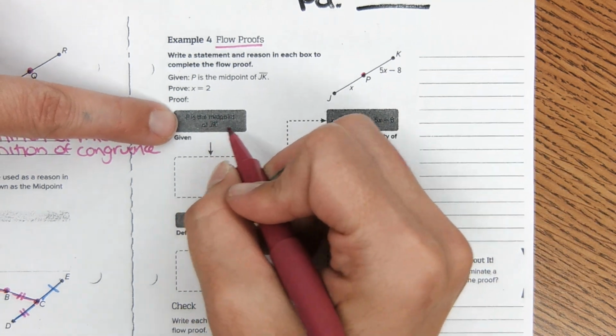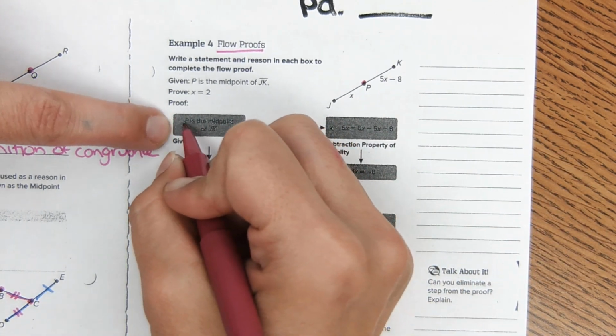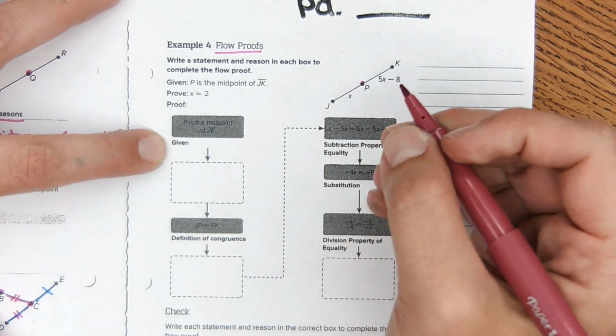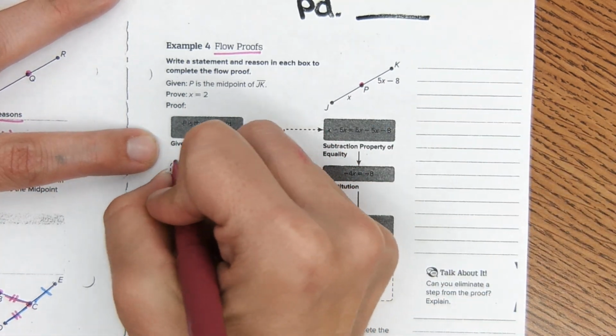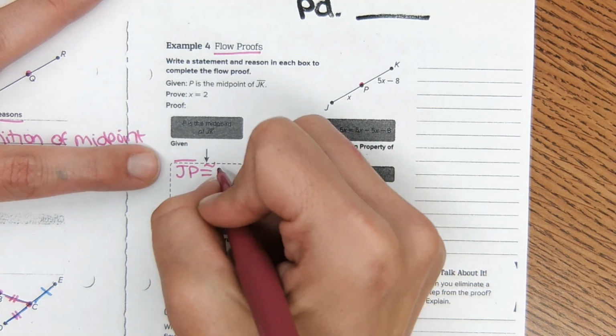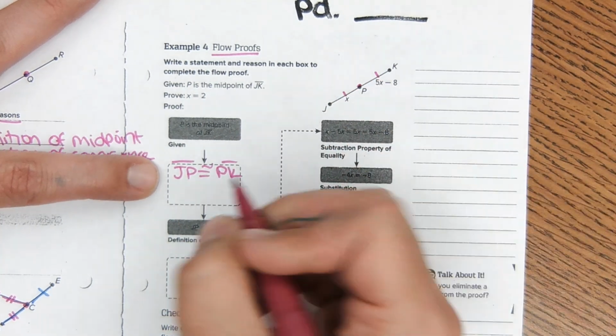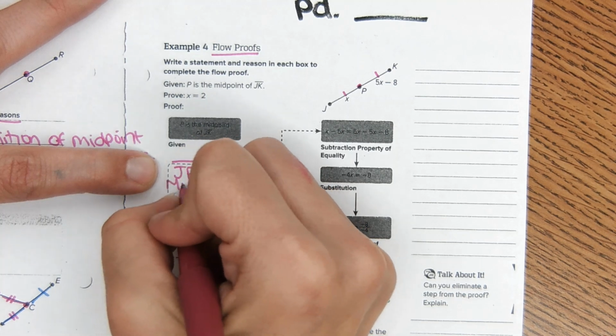I know it's a little bit hard to see, but it gives us the given right here. P is a midpoint of JK. Since P is a midpoint, we can say that segment JP is congruent to PK. So this is equal to this, and that is just midpoint theorem.